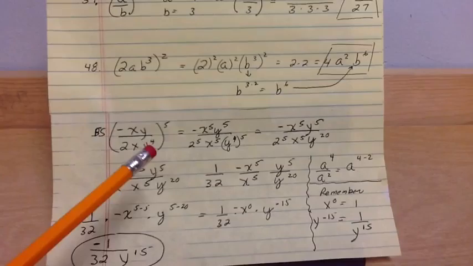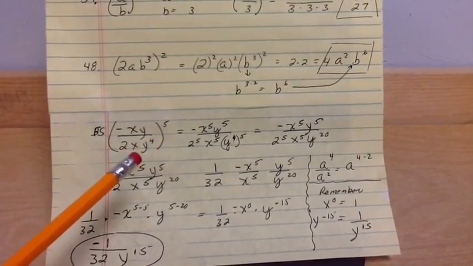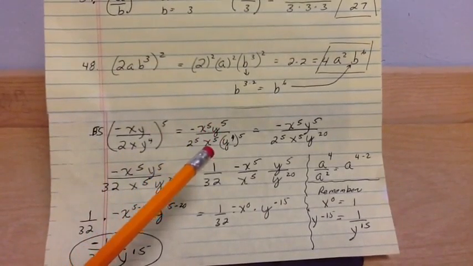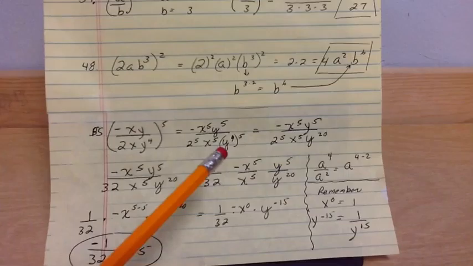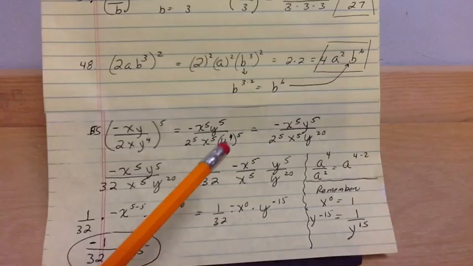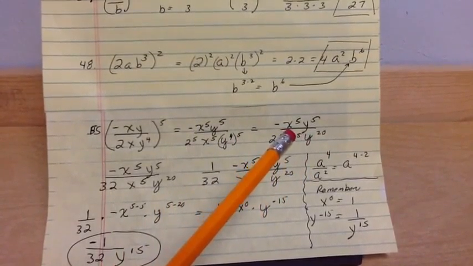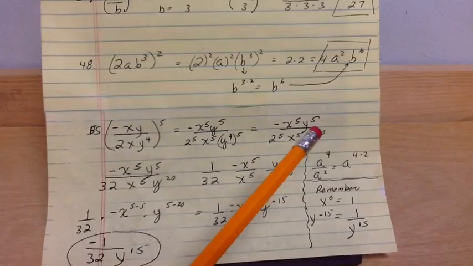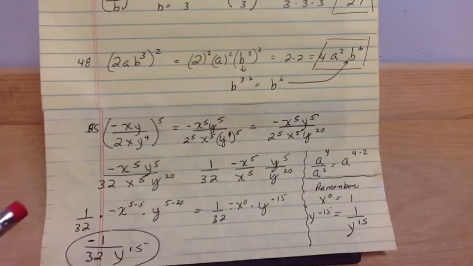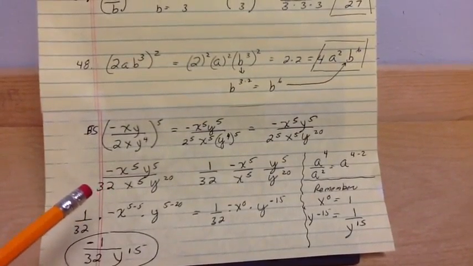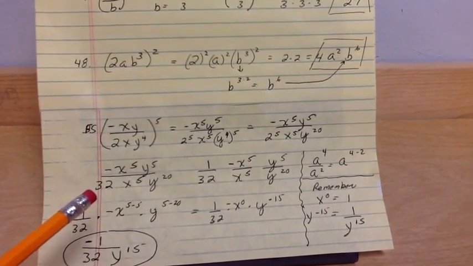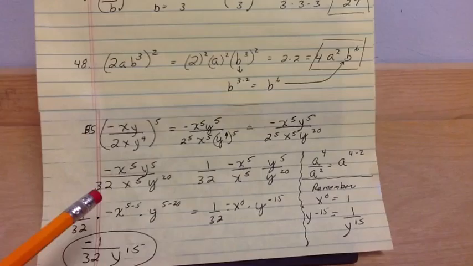We have minus xy squared over 2xy to the fourth, and everything raised to the fifth power. So I carry everything through, my 5 across everything. Again, when I get to this point right here, I end up with 5 times 4, so I end up with minus x to the fifth, y to the fifth, 2 to the fifth, x to the fifth, y to the 20th. I rewrote the answer down here, and I changed the 2 to the fifth to 32, because that's what 2 times 2 times 2 times 2 times 2 equals.